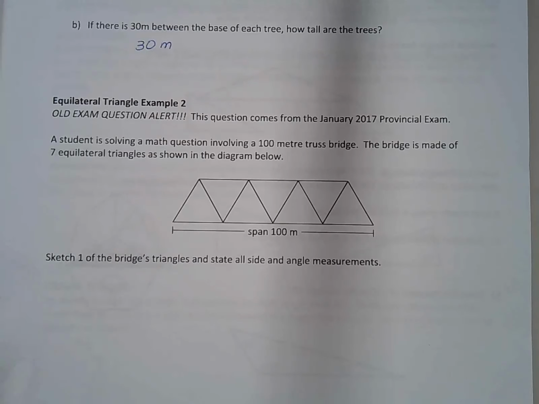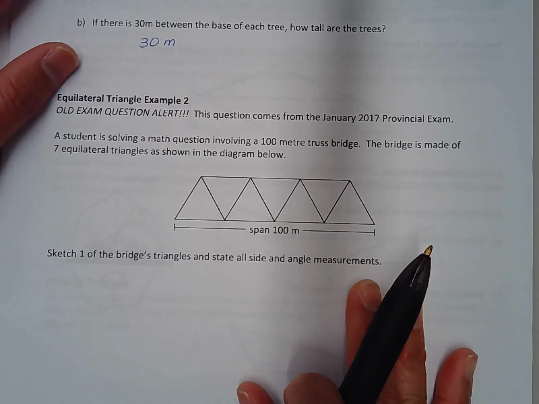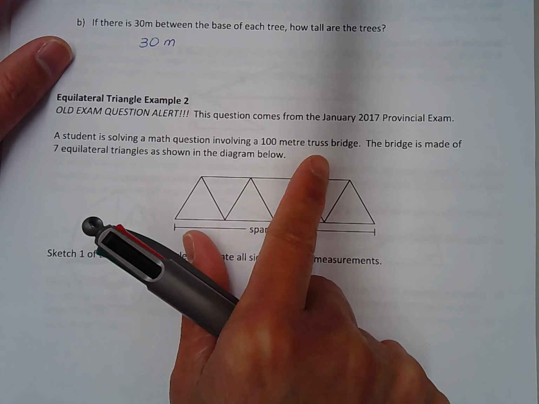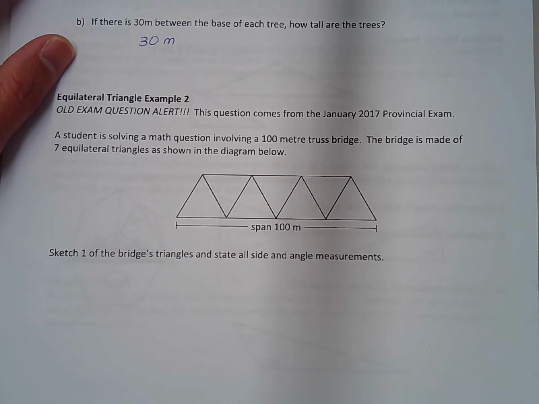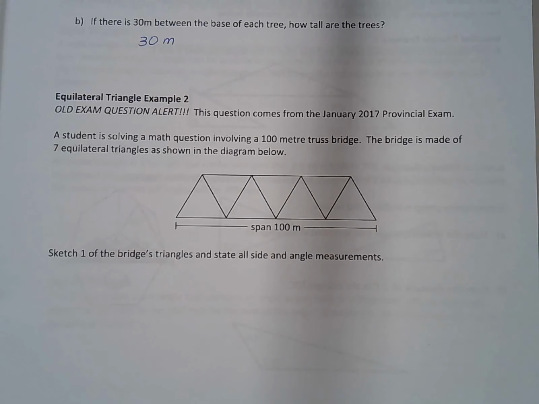Ooh. This one is kind of fun because it says an old exam question, and I remember this question really, really well. My students wrote this test back in the day. So it says here, a student is solving math questions involving a 100-meter truss bridge. The bridge is made up of 7 equilateral triangles. Do you see 7 equilateral triangles? Does everybody see 7? Can you describe the 7?